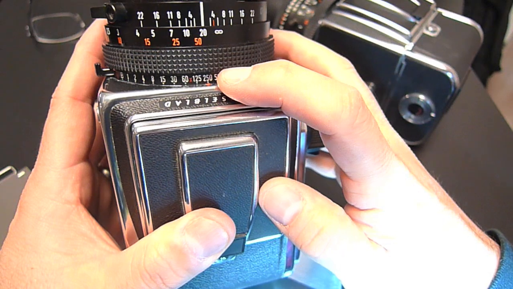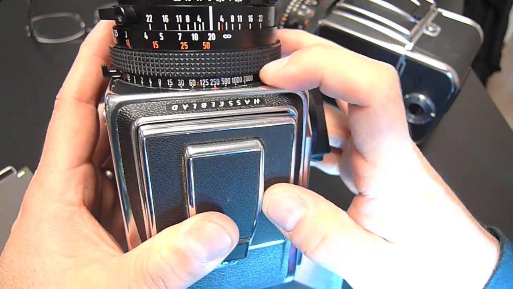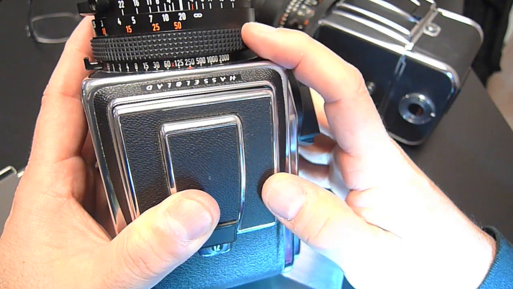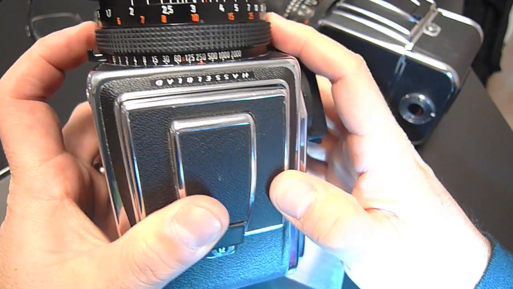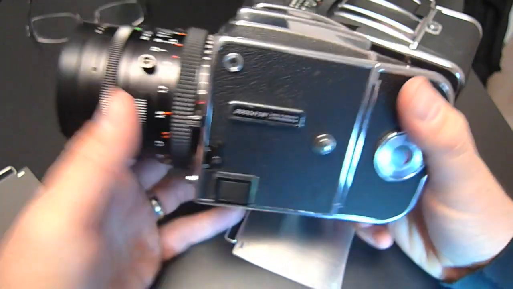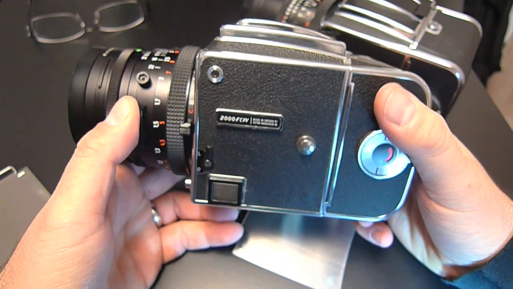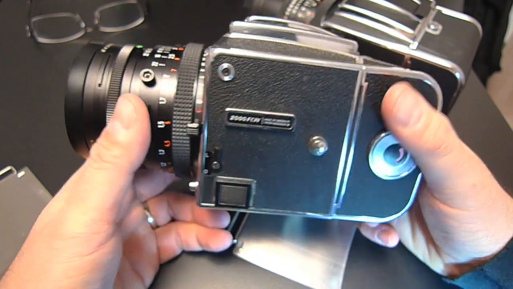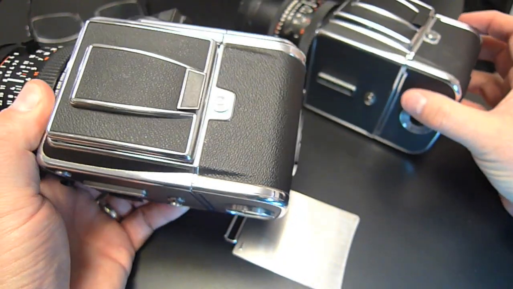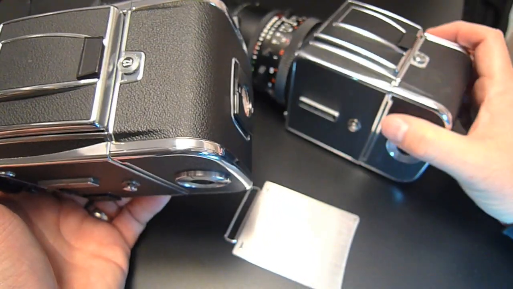Anyway, I get the advantage of higher shutter speeds, which allows me more flexibility in bright light with faster film outdoors, and that's a good thing. And that's it for this quick overview of a Hasselblad 2000, or a Hasselblad focal plane body, versus a 500 series body.